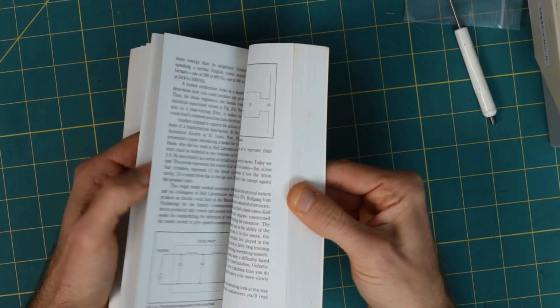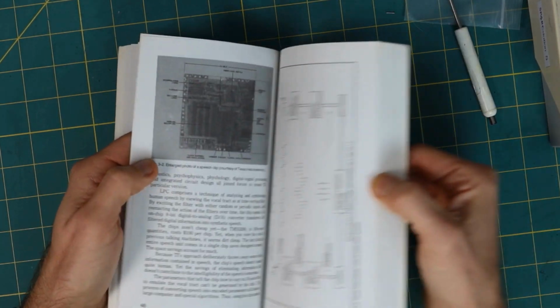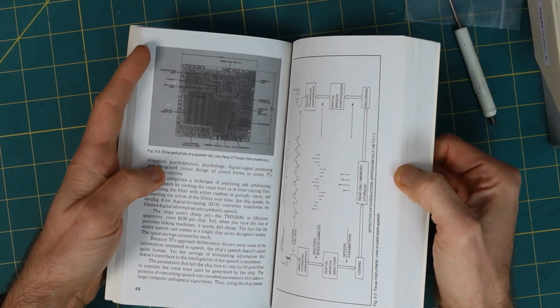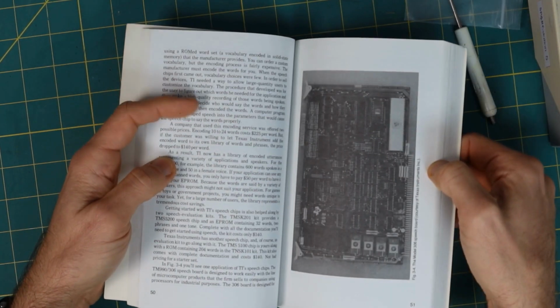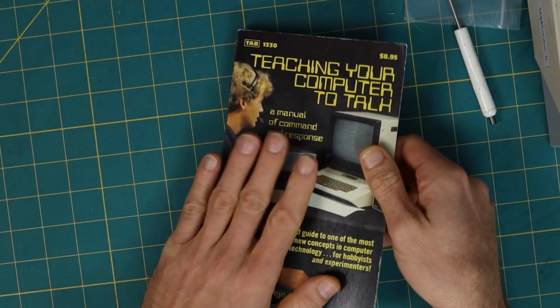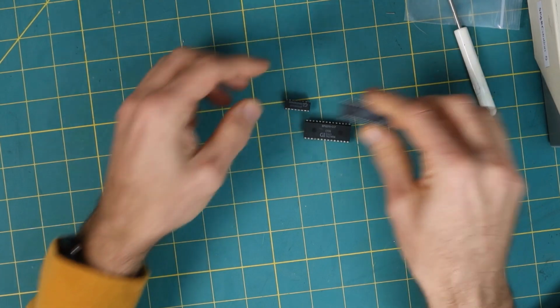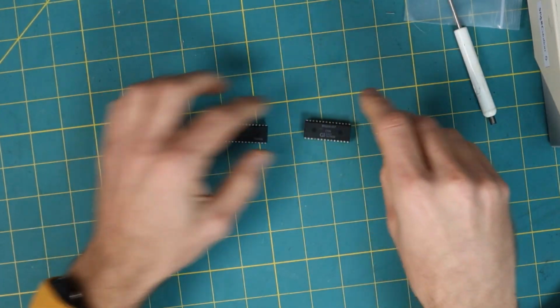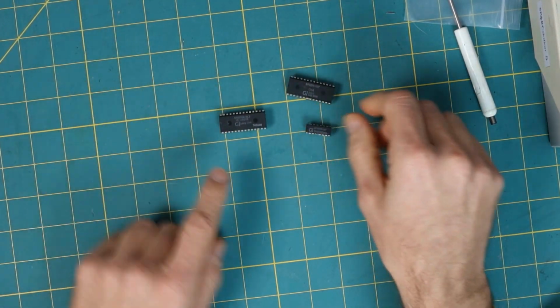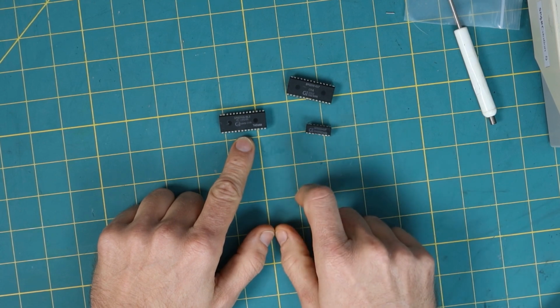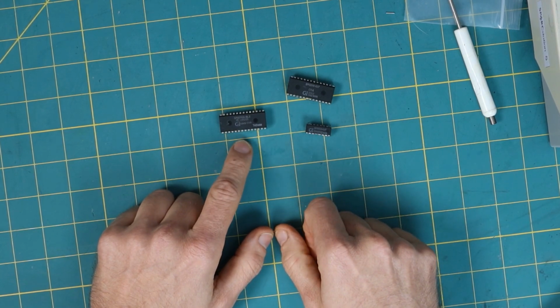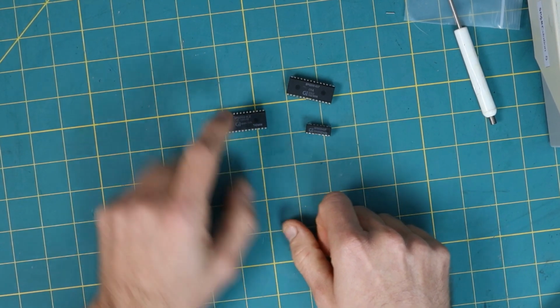Anyway, I've read a bunch of this book and gone through a little bit of it and looked at some of the things. But it wasn't until very recently that I acquired some actual chips. So these are the General Instruments SP0256-AL2.